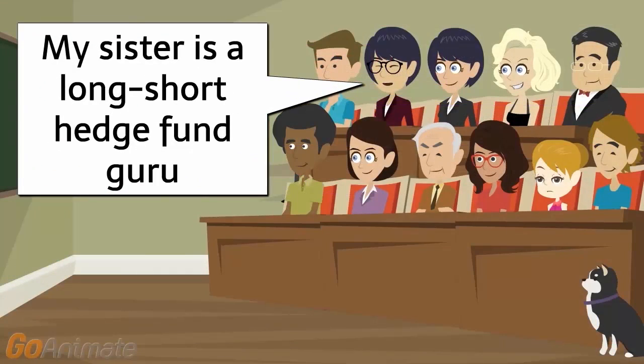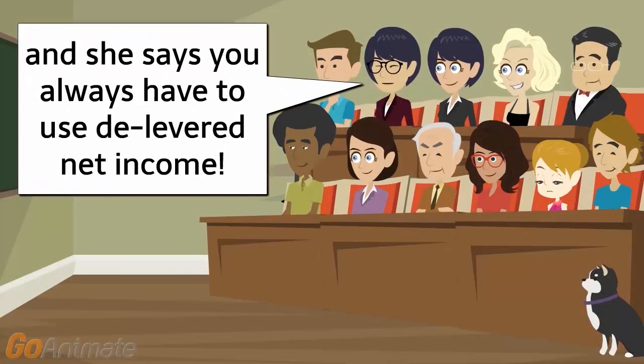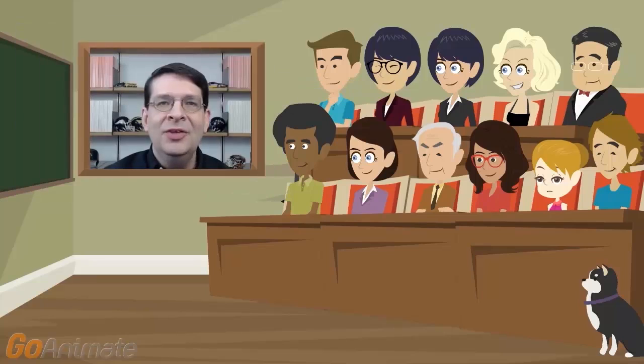My sister is a long-short hedge fund guru, and she says you always have to use delevered net income. Your sister is exactly right. If we use regular net income in return on assets and return on sales, it will be affected by a company's financing decisions. So we do have to calculate something called delevered net income, and then use that in place of net income in ROA and ROS. So let me show you how that works.